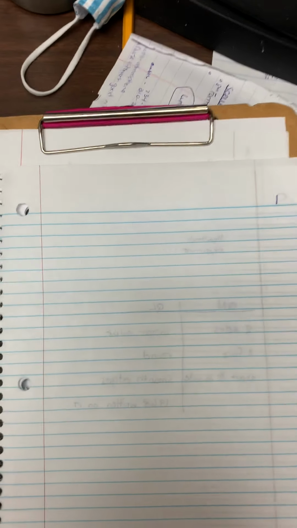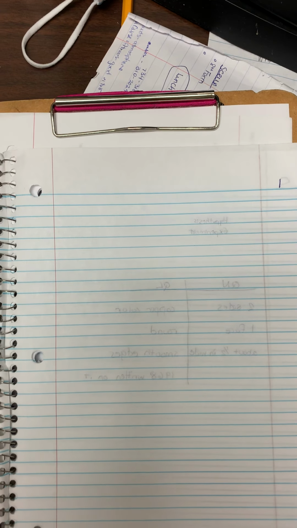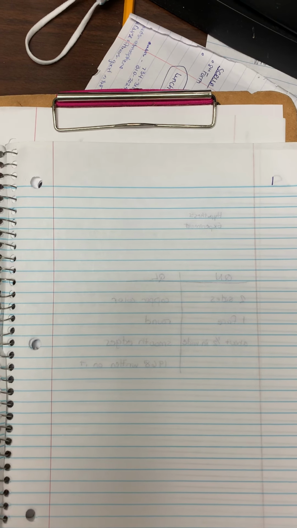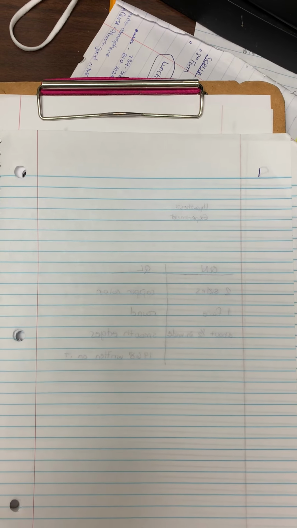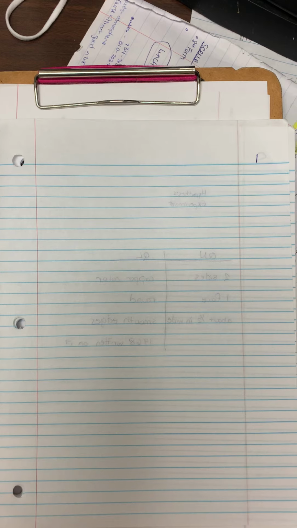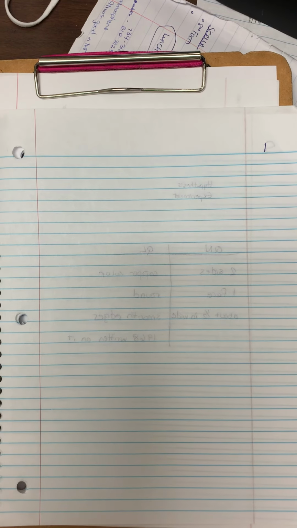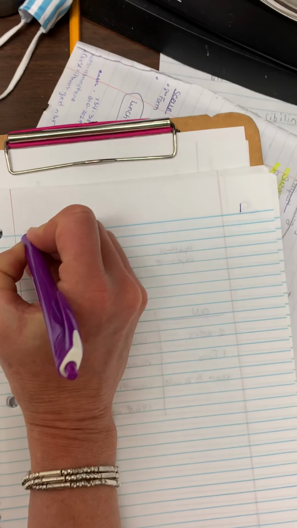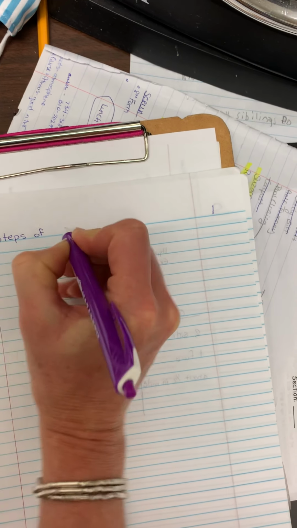Okay, we are going to go ahead and write the steps of the scientific method in our notebook, and we're going to go ahead and make some notes about the key things we need to know about the hypothesis. There's 3 key things that we need to know as we are reading and identifying hypothesis. So I'm going to go ahead and write steps of the scientific method.